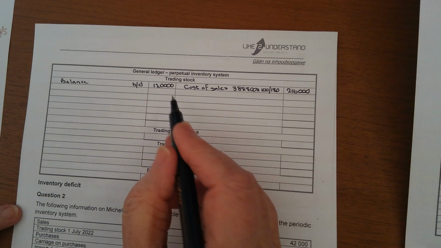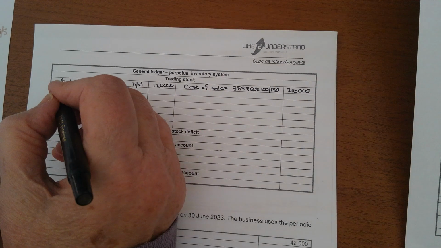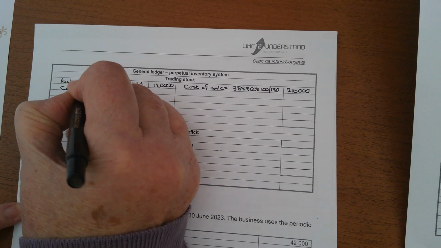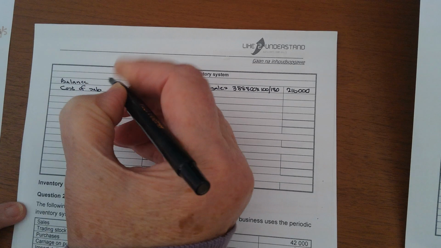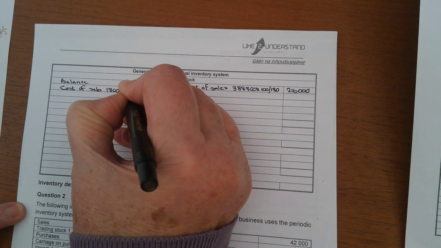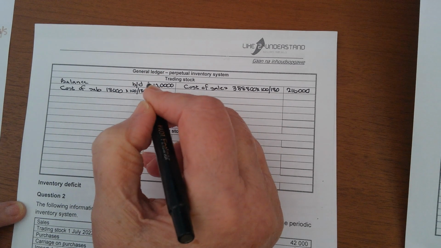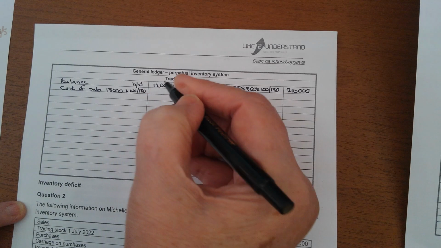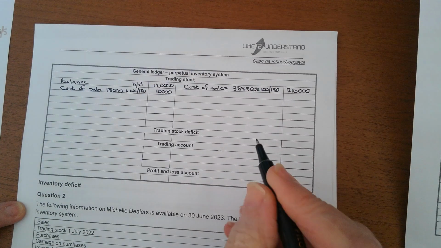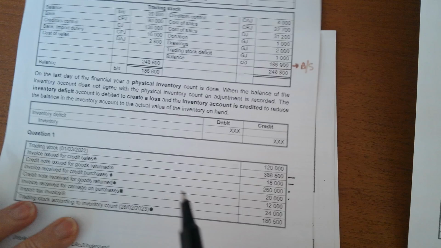So I have to show that my trading stock account is debited. And I will show here cost of sales. And I will take the 18,000 times 100 over 180, because I have to show the cost price in my trading stock account, and that will give me 10,000 rand. So remember, any amount in your trading stock must be at cost price.